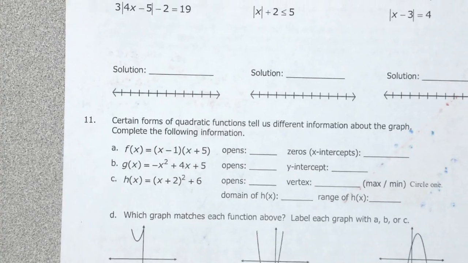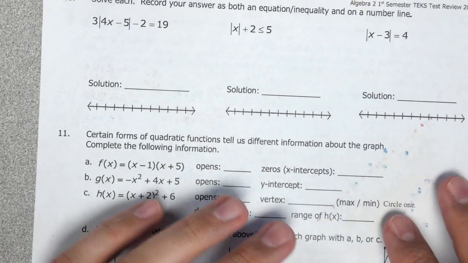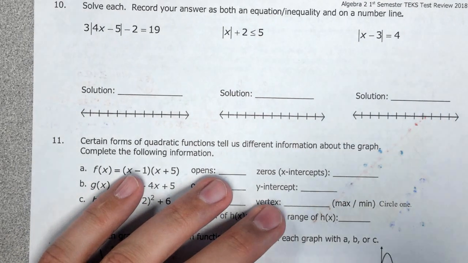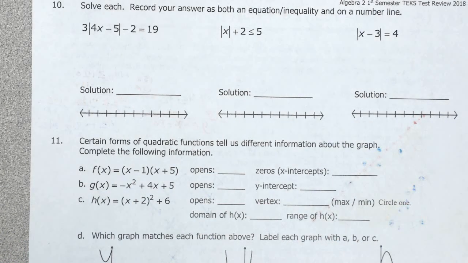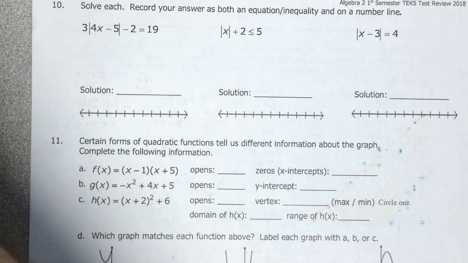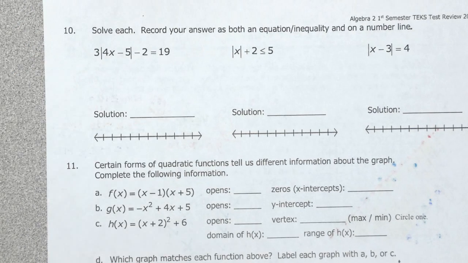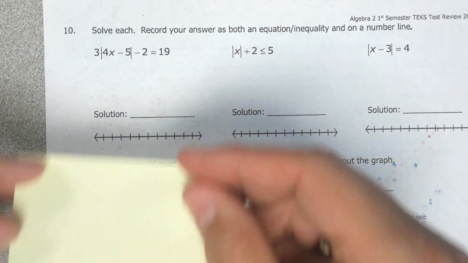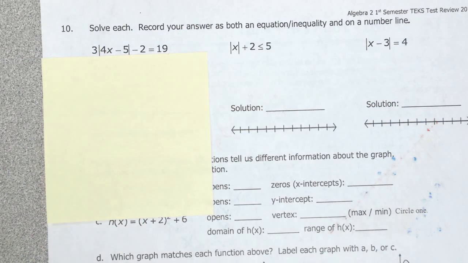Okay, number 10, all three parts of 10. Those are solving absolute value equations and inequalities. There's not a lot of room here, so let's see what we can get done without having to pull out a post-it note or something. First thing, I want to get my absolute value part by itself. I'm gonna work on a post-it, sorry.